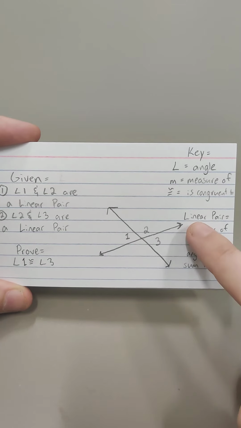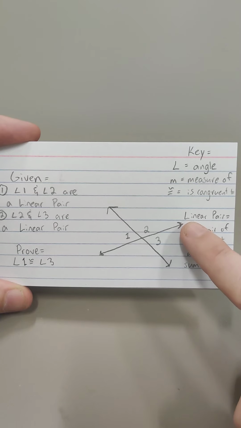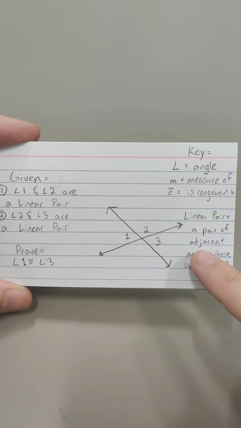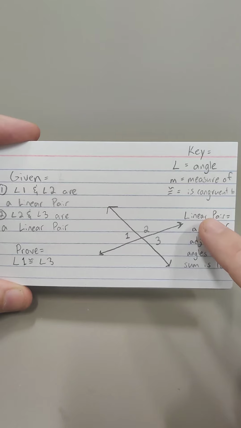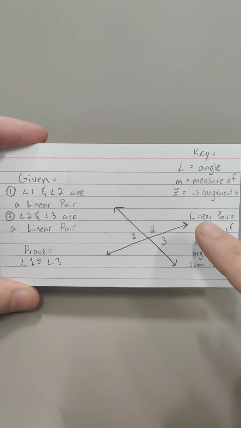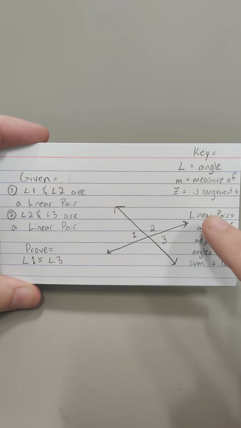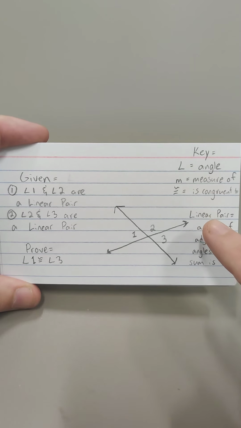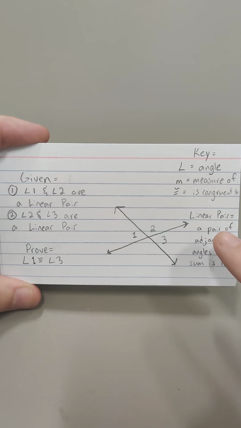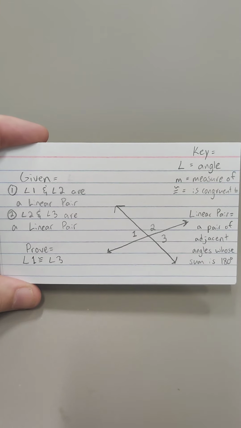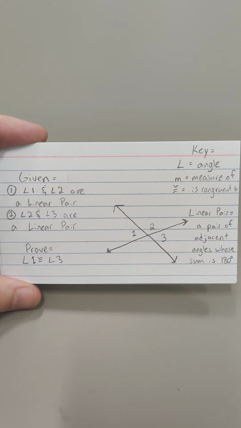So congruency, which is kind of similar to equality. And then a linear pair, I'm defining a linear pair maybe a little bit differently than what you might see in your book. The books define these terms a little bit differently sometimes, so you might need to tweak it just a little bit for yours. But here I'm going off of this definition, which is a pair of adjacent angles whose sum is 180 degrees, okay?